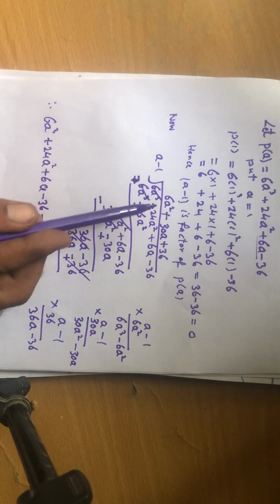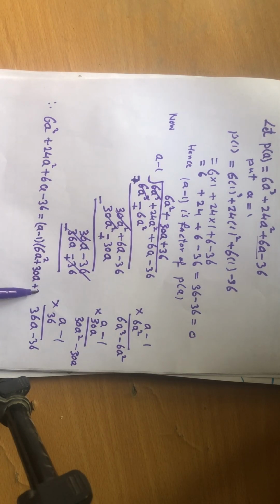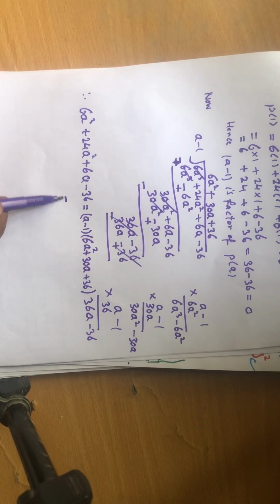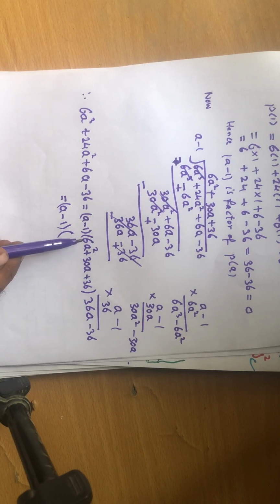This is the rule here. Dividend is equal to divisor multiplied by quotient, 6a square plus 30a plus 36. After that we will carry on this further. We can write a minus 1 as a factor, and here if you see, 6 is common. 6 can divide 6, 6 can divide 30, 6 can divide 36.